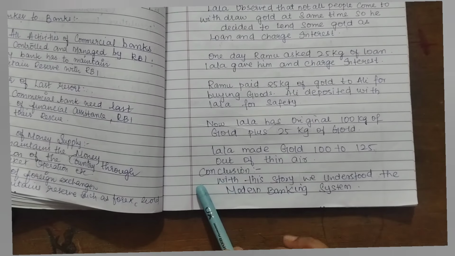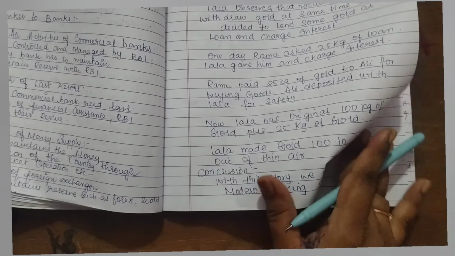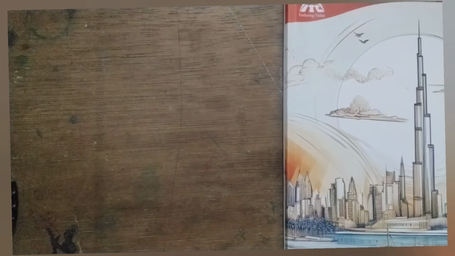So what is the conclusion? With this story, we understand the modern banking system, how the modern banks are making money out of thin air. Okay, by this we are done with the 6 marks.